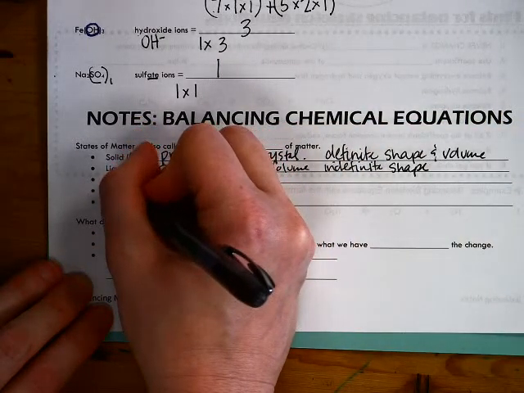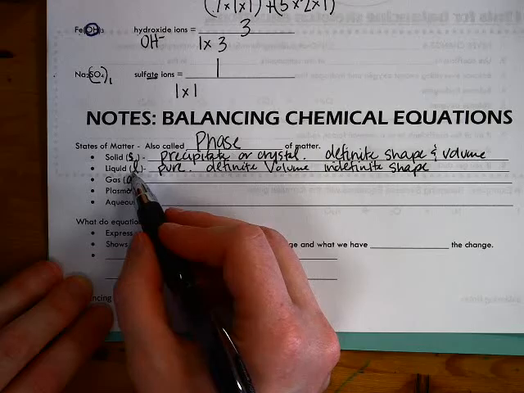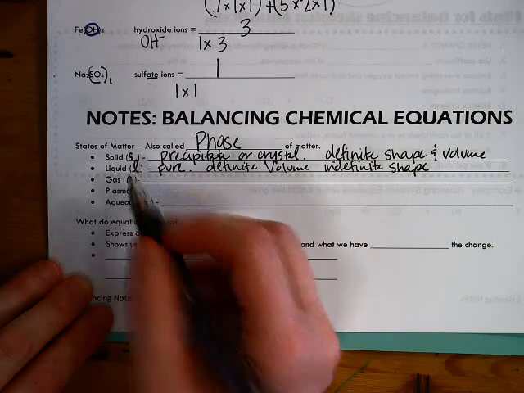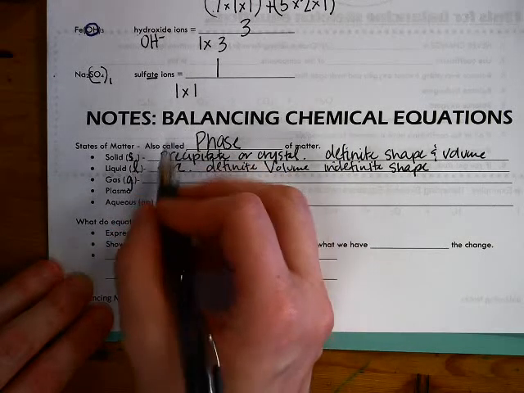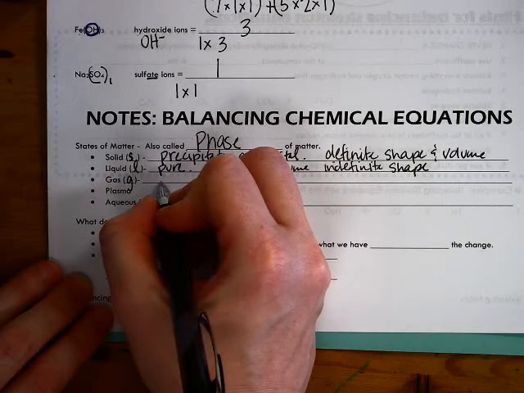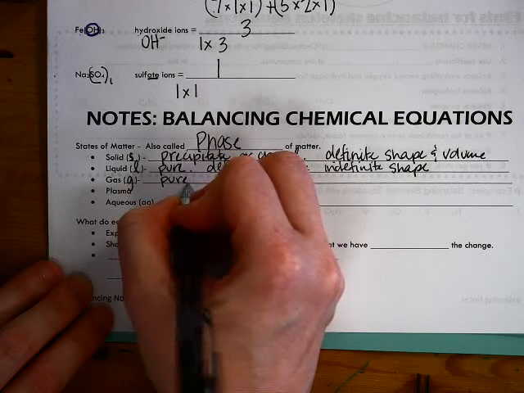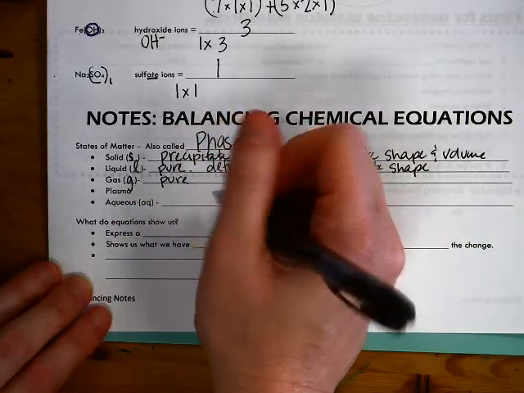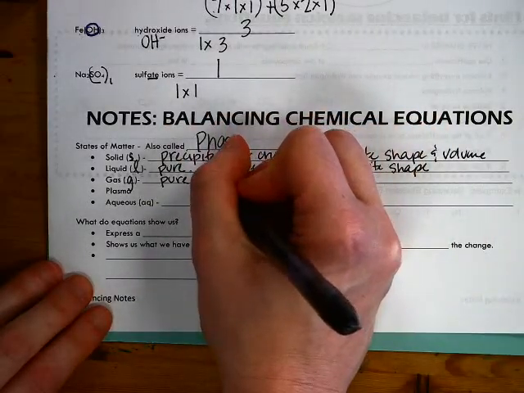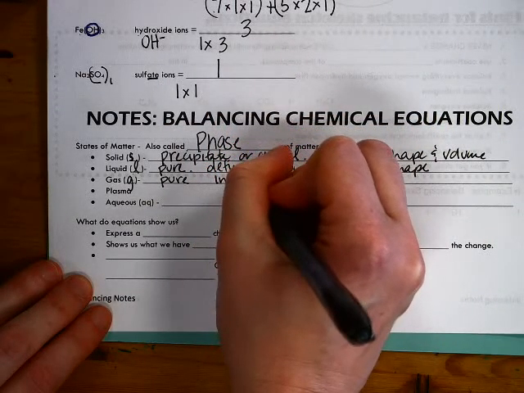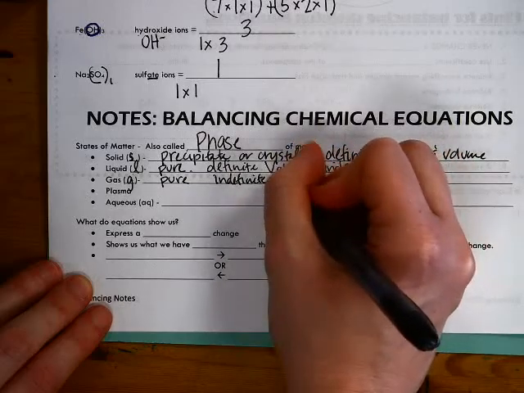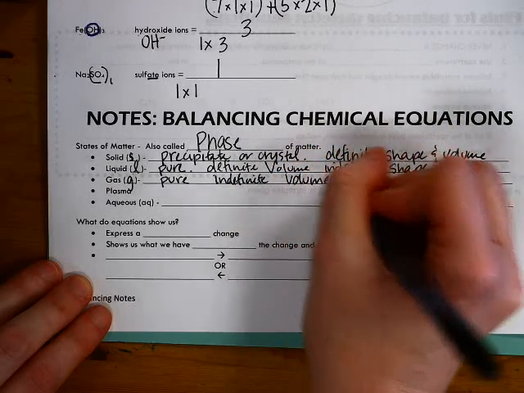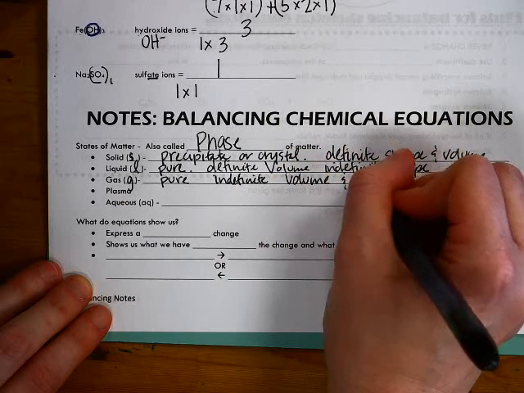Our gas, we're going to use a G. Again, up above, I used a cursive L so that you don't think it's a 1. Gas is a G, and it is also a pure substance. And so we're going to see that it has an indefinite volume and shape.